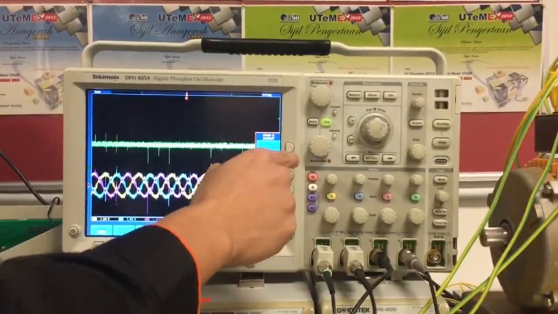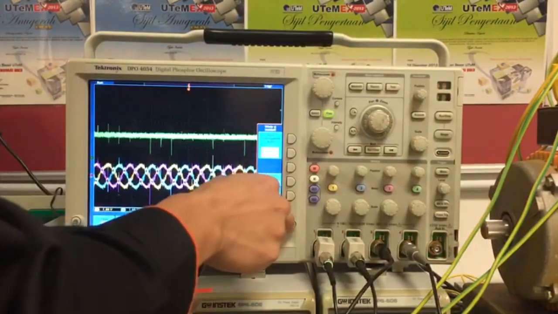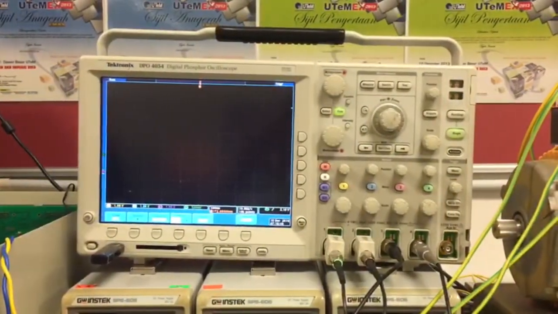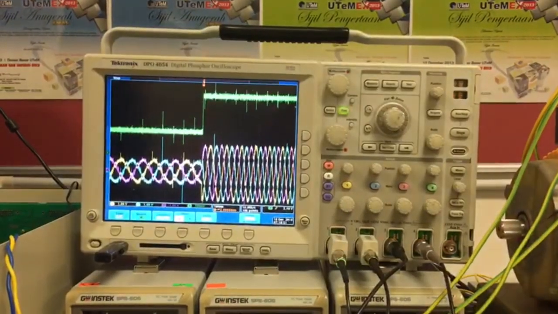In this session, we will observe the effect of a sudden change in torque on the three-phase current supplied to the induction motor. Based on the oscilloscope, the first signal on top represents the torque produced by the induction motor, while the three bottom signals represent the three-phase current of the induction motor.